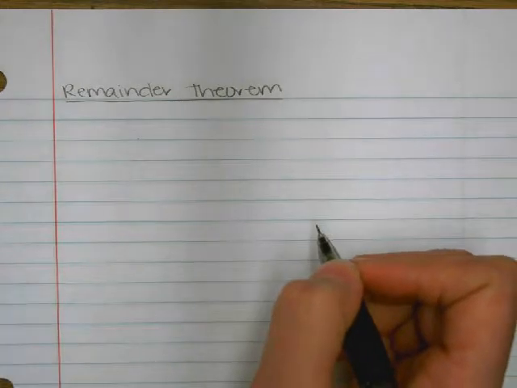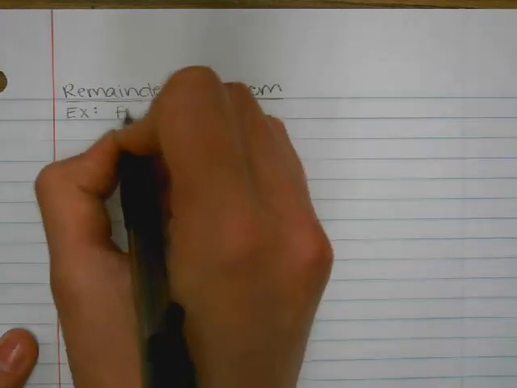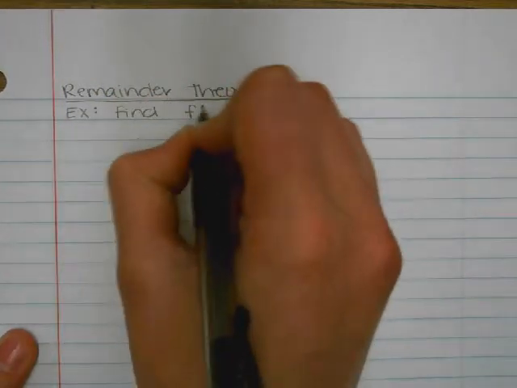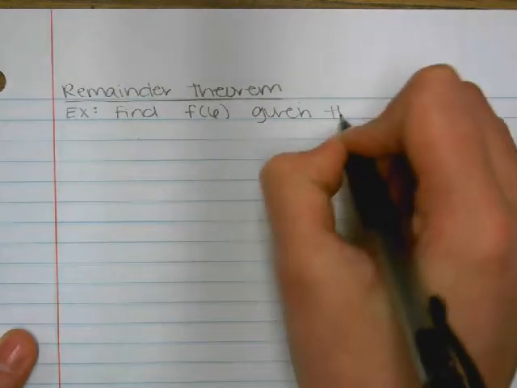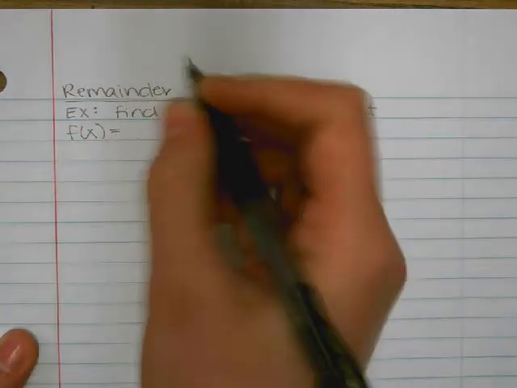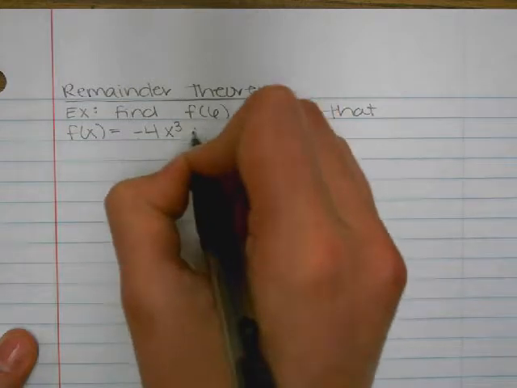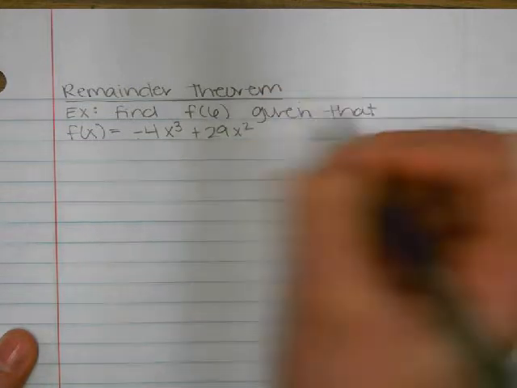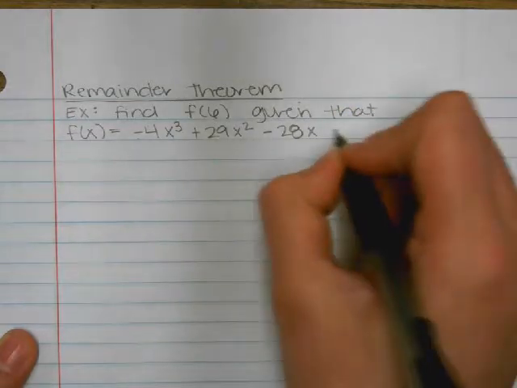So the type of problem that we're going to use the remainder theorem on might say find f of 6, given that f of x equals negative 4x to the third plus 29x squared minus 28x minus 8.